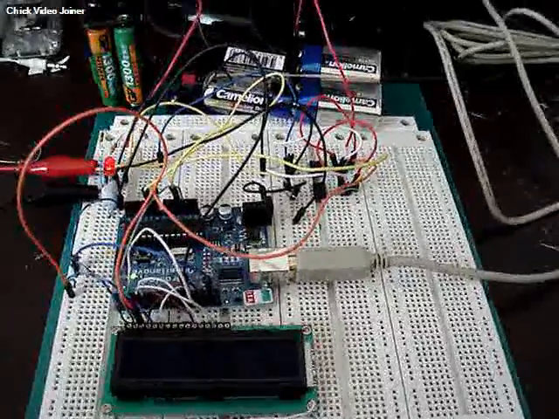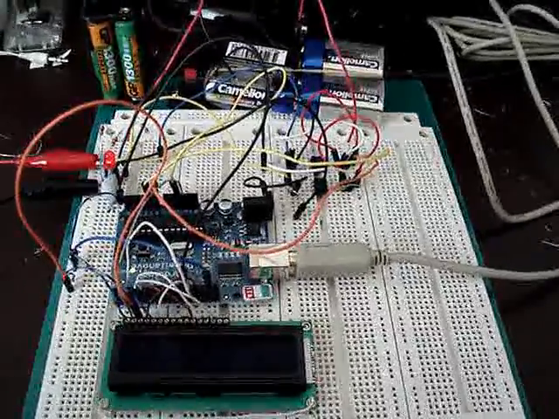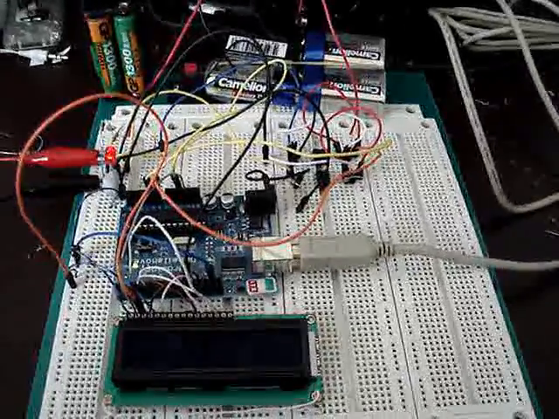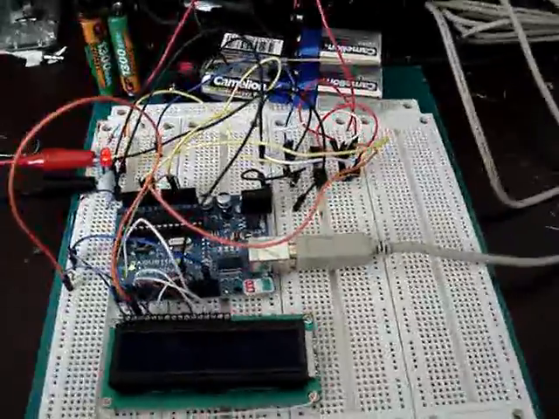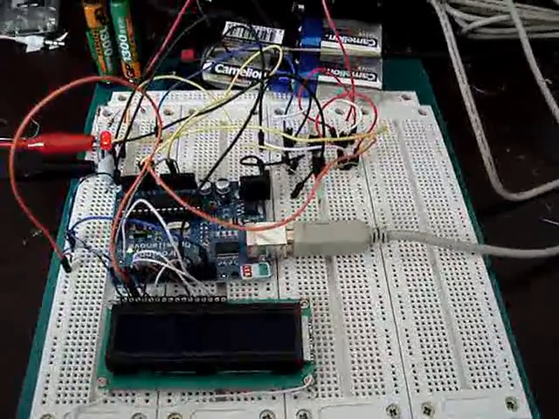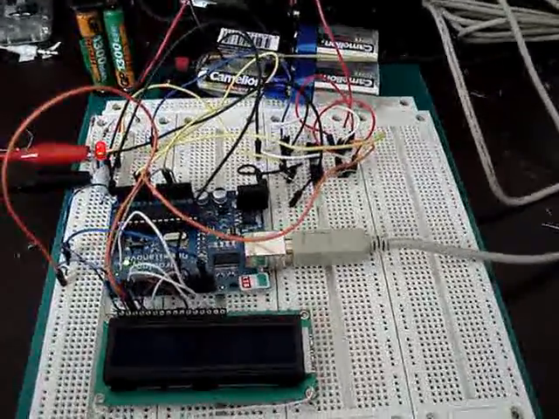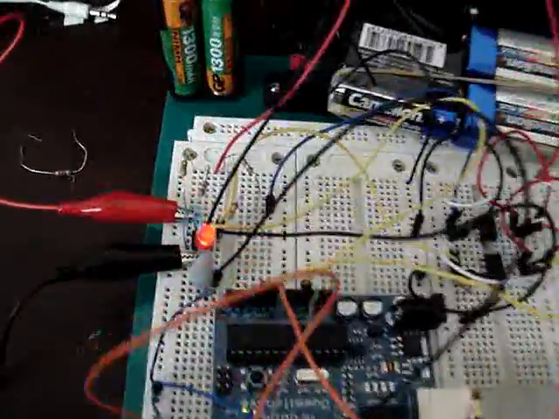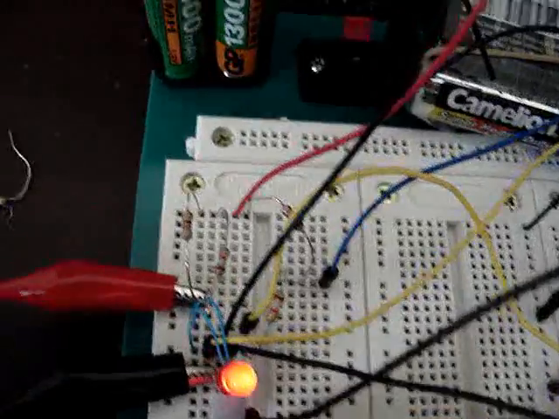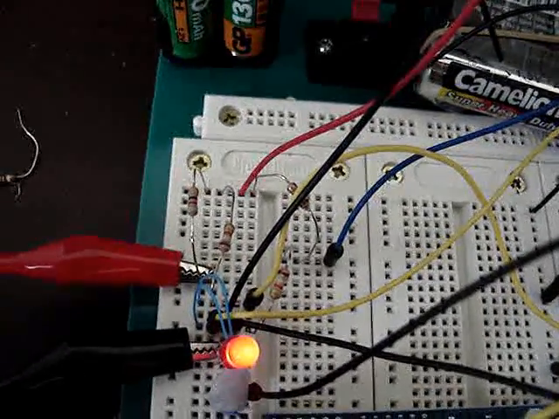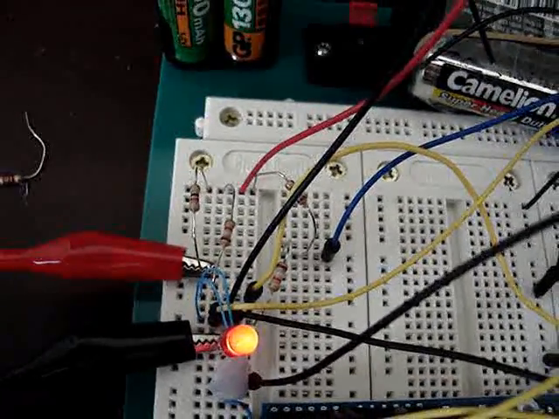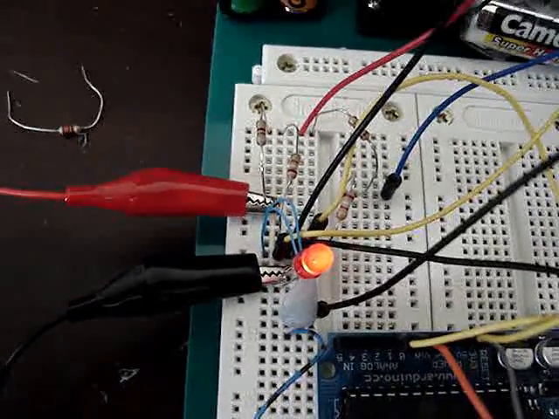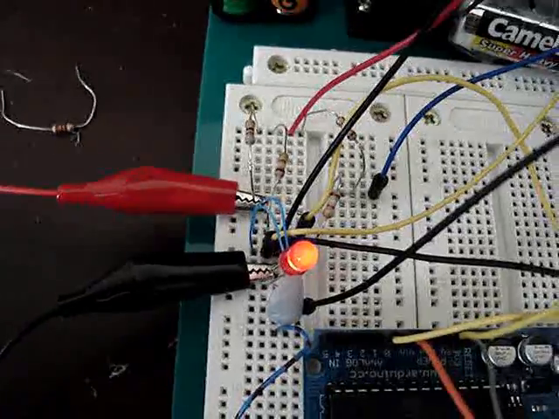Okay, well this is a circuit I made, a thermostat circuit for my electronic system implementation subject, semester 2, 2010. As you can see, we have a Wheatstone bridge which measures the resistance of the thermistor, this blue thingy here.